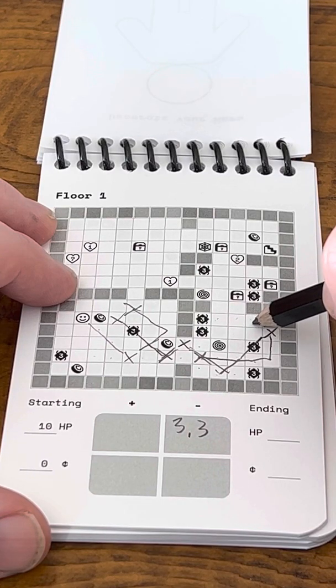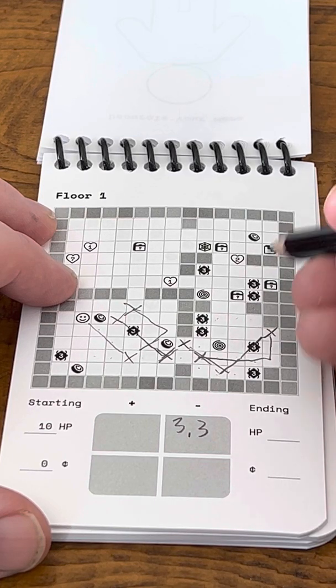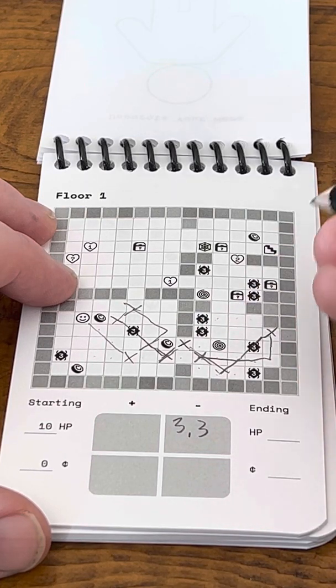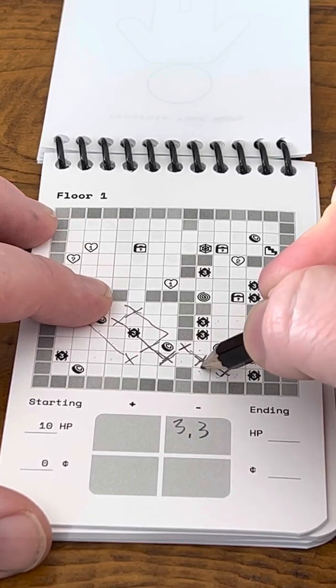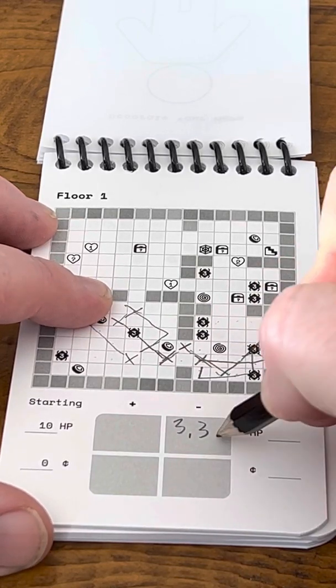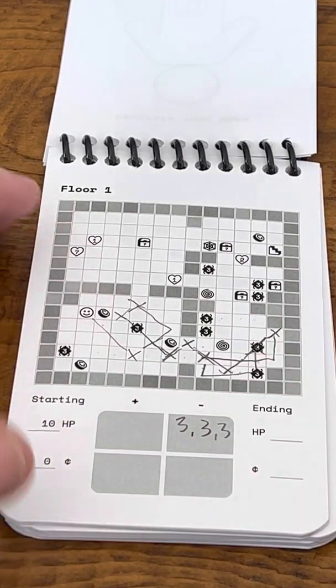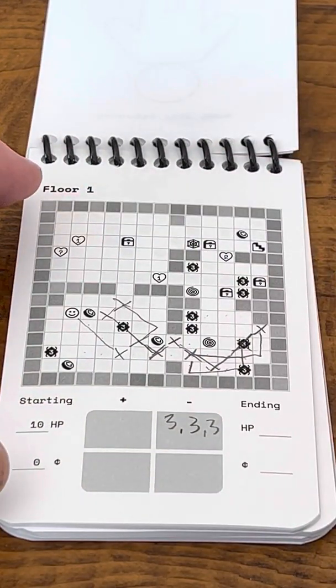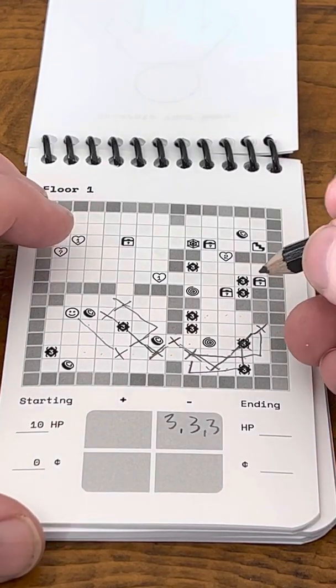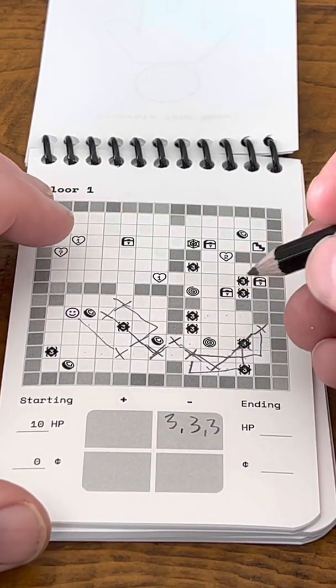I don't know. There's not a ton of hearts on this level, so I think I'm going to go this way. 1, 2, 3, 4, 5, 6, and lose another 3. So I'm down to 1 HP unless I can recover here. But it's okay to die. You just continue on. It's not like you have to throw the notebook away or something.